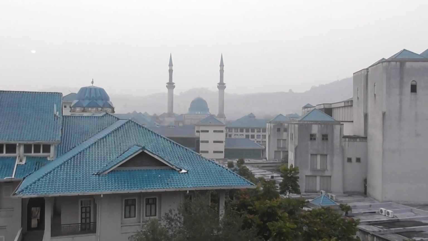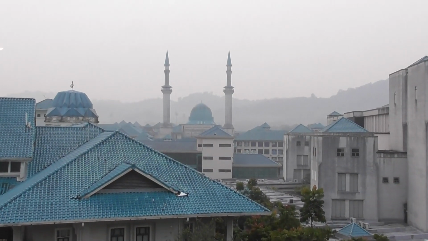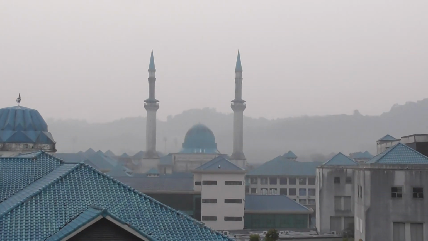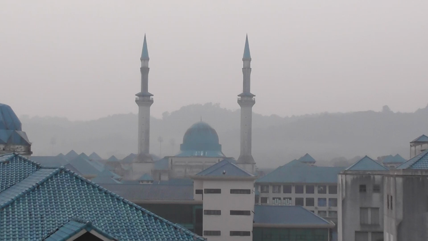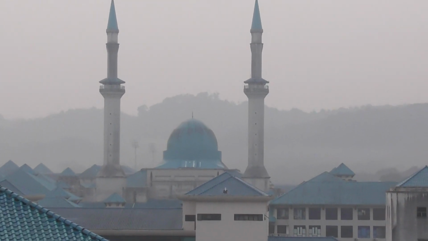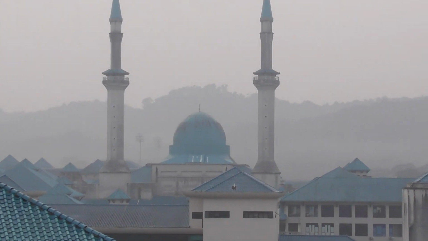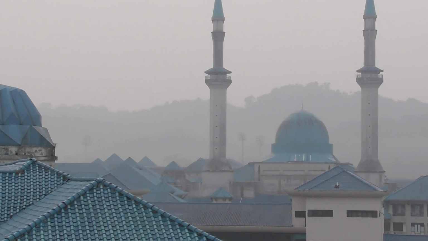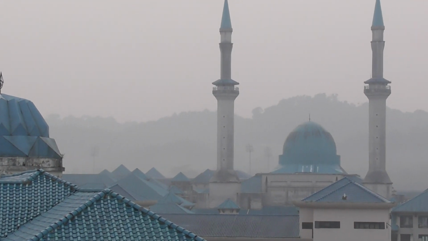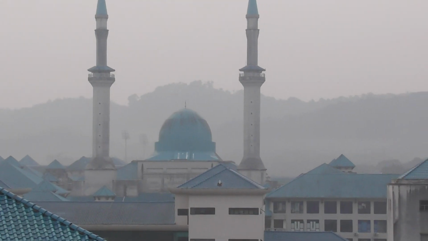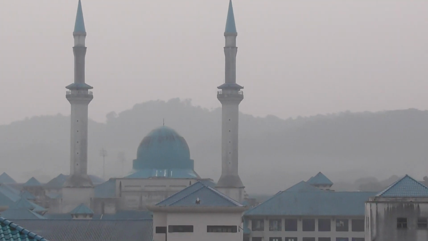Woke up to the news that the API index is already above the unhealthy level. So you can see the visibility affected there, where it can seem to be like a scene from a movie or from abroad, but it's actually haze. Yes, so that is what we have for today.